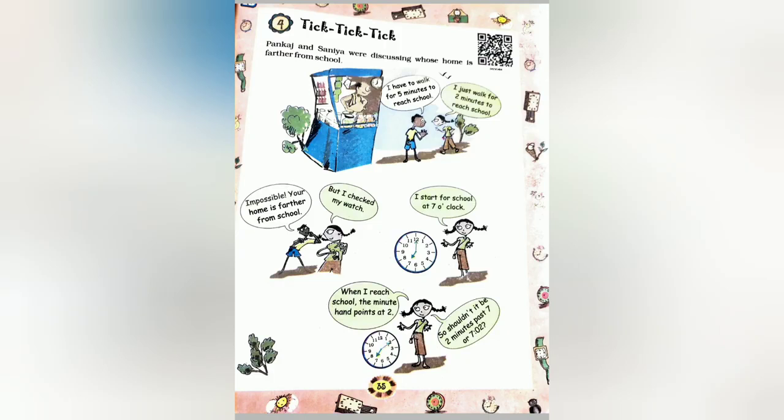Impossible, said Pankaj. Your home is farther from school. Here he said, how can she reach earlier? Sania said, but I checked my watch. I start for school at 7 o'clock. See, in the clock, the hour hand is on 7 and the minute hand is on 12, so 7 o'clock.